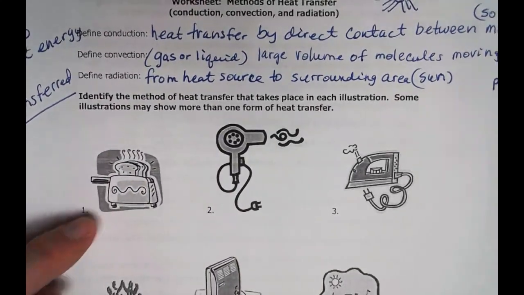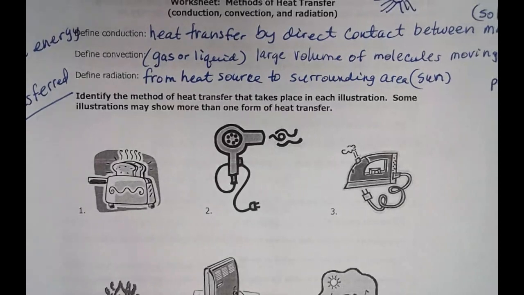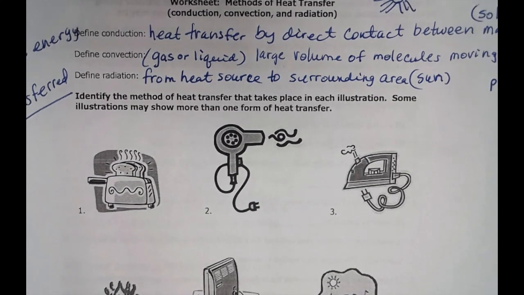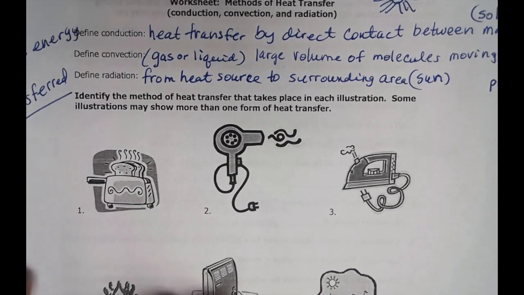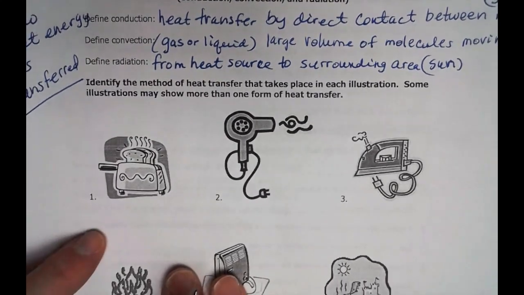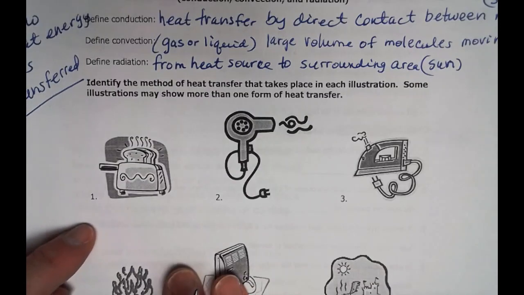So I've got a toaster. When you think about toasters, and hopefully you've never stuck anything inside the toaster, right? But when you plug it in, turn it on, don't the coils heat up? Yes, Neely. Okay, go for it, Neely. What do you think? Convection? Convection, you think?